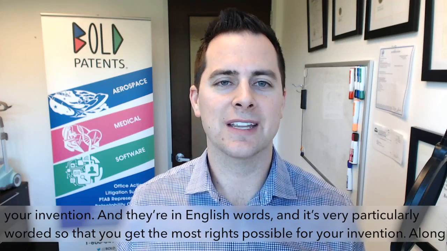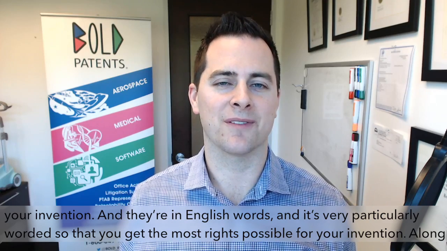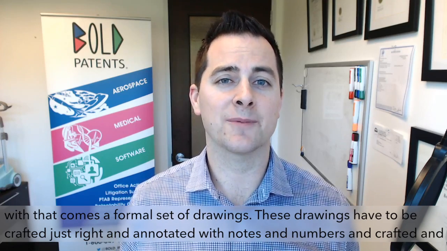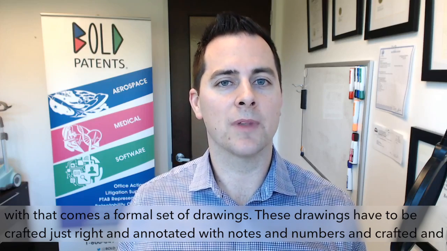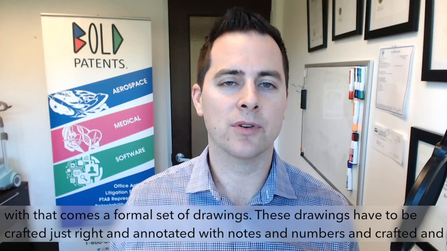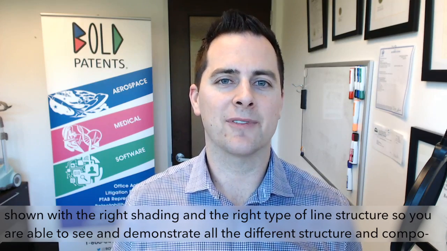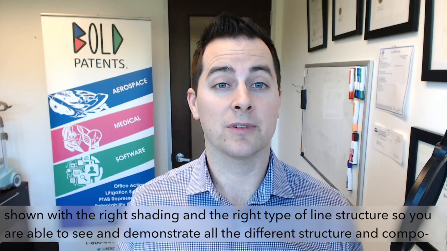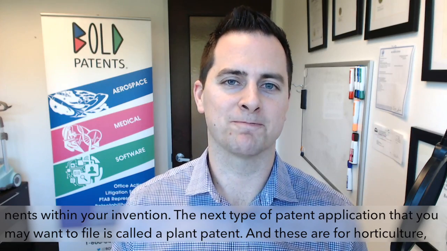They're in English words, and it's very particularly worded so that you get the most rights possible for your invention. Along with that comes a formal set of drawings. These drawings have to be crafted just right and annotated with notes and numbers, and shown with the right shading and the right type of line structure so that you are able to see and demonstrate all the different structure and components within your invention.